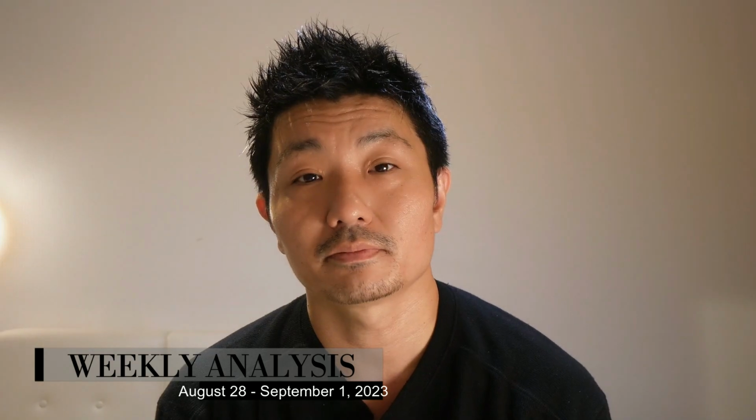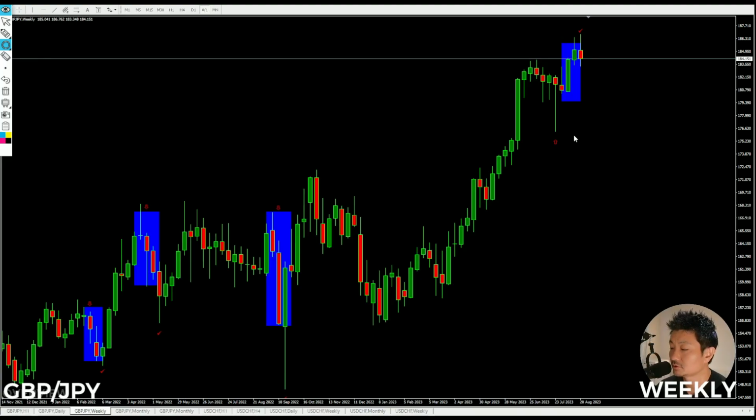Hey guys, today I'll cover a new weekly bias on the pound yen and update you on the changes for the Aussie yen's daily bias. Okay, so let's start with the pound yen. This is a weekly chart. Let me run you by the current setup I'm looking at.